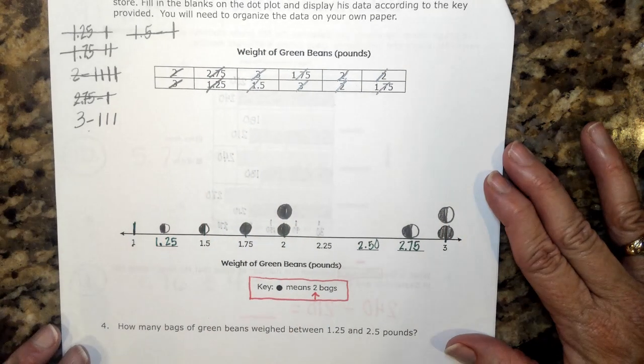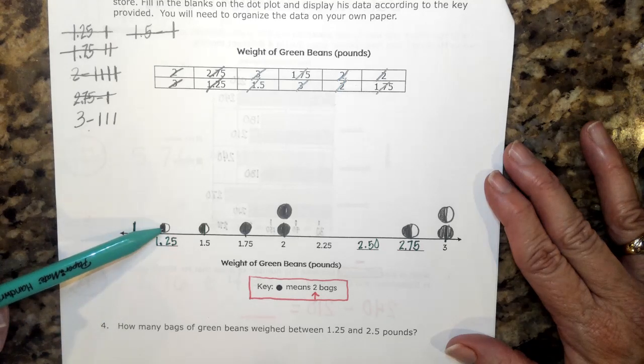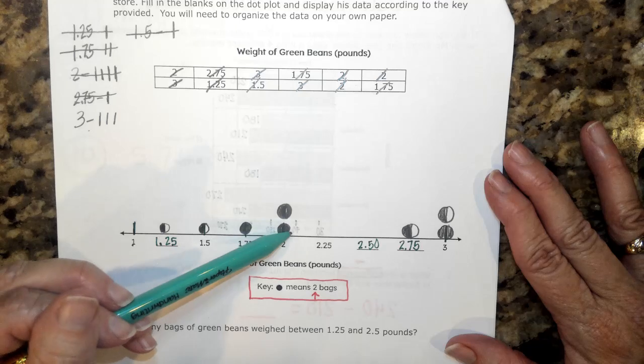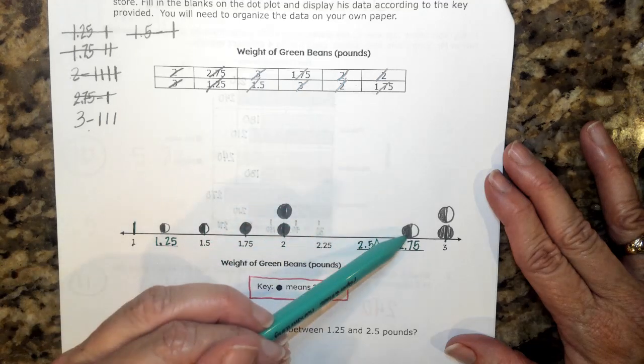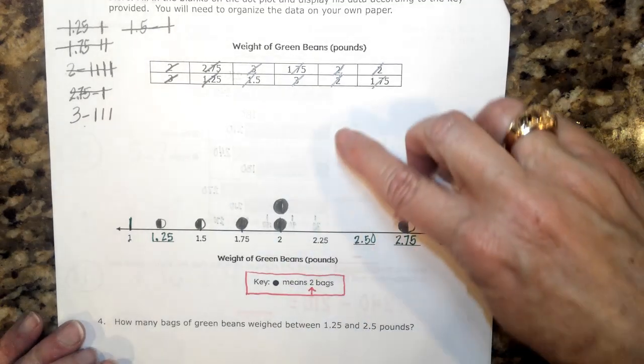There we go. So I'm going to count my dots just to make sure. That's 1, 2, 3, 4, 5, 6, 7, 8, 9, 10, 11, 12. 12 pieces of data, which is exactly what we had up here.